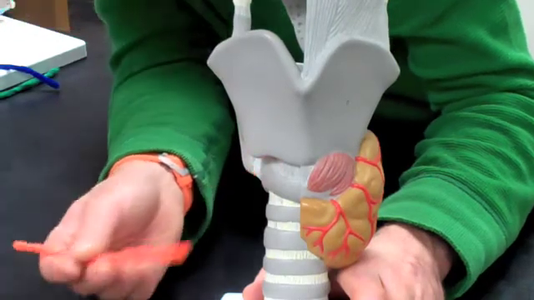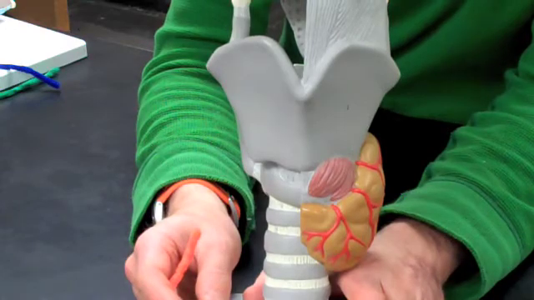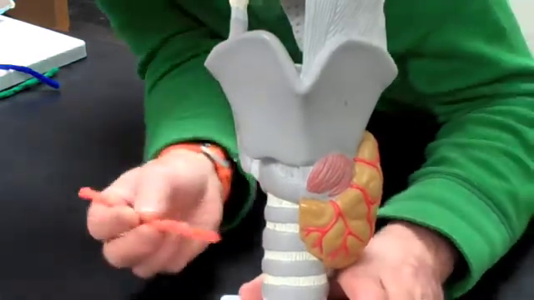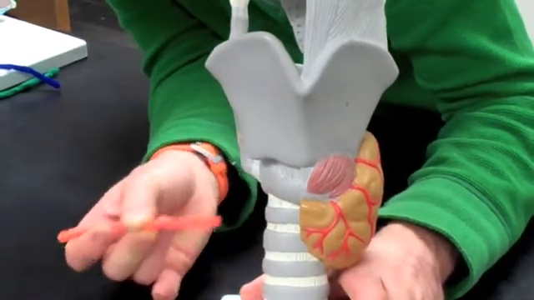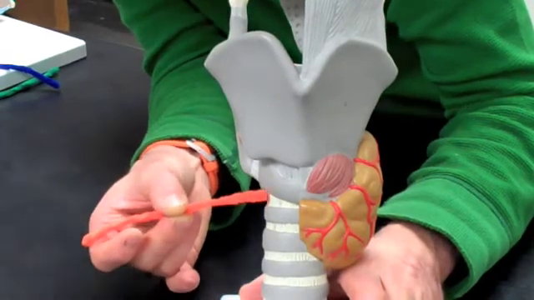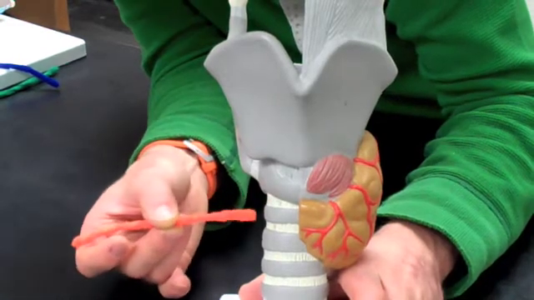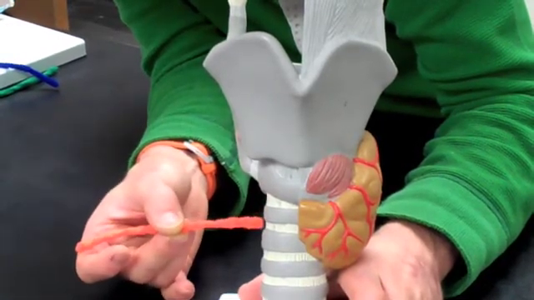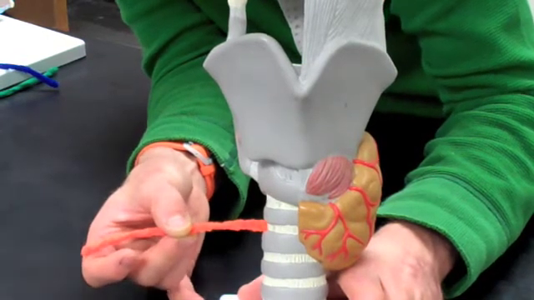Right here. Then inferiorly to that, we have the tracheal cartilages right here. So the first ligament between the cricoid and the tracheal cartilage is known as the cricotracheal ligament, and after that, between the rings, the C-shaped cartilages of the trachea, we have what's known as an annular ligament.